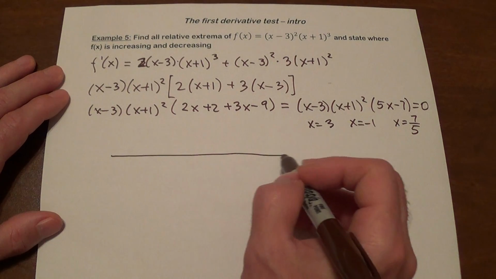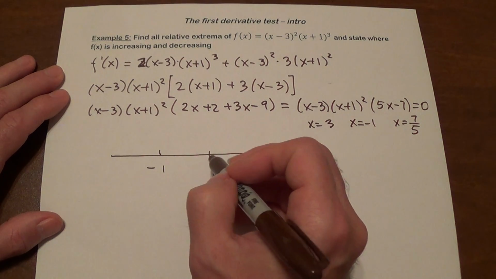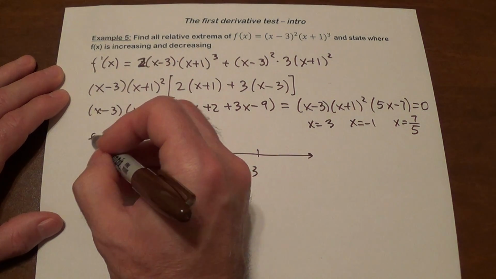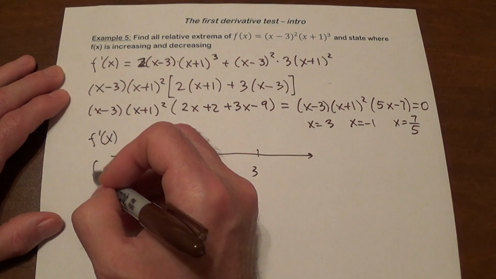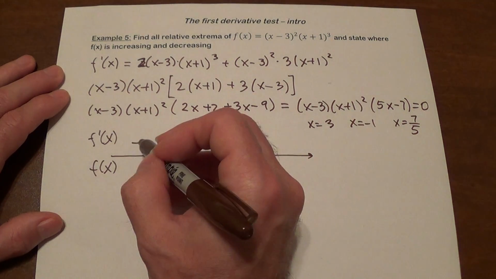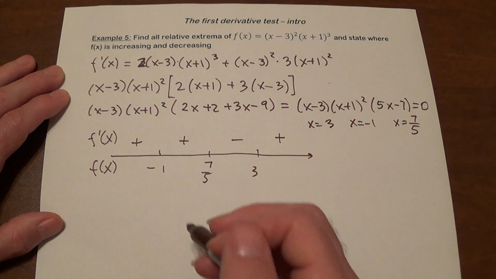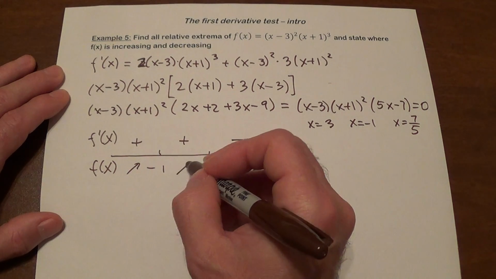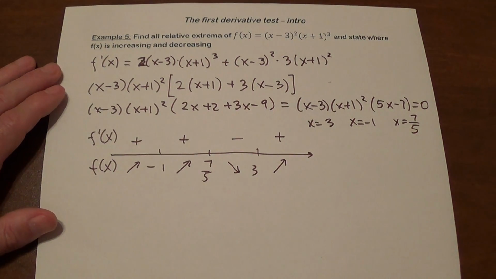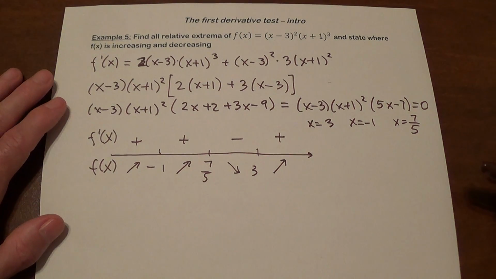So let's see, we have -1 first, then we have 7/5, and then we have 3. This is f prime of x, this is f of x. So if you calculate, the signs will be plus, plus, minus, and plus, which means the function is increasing, increasing, then decreasing, then increasing. So we need to figure out now where we have any relative extremum.